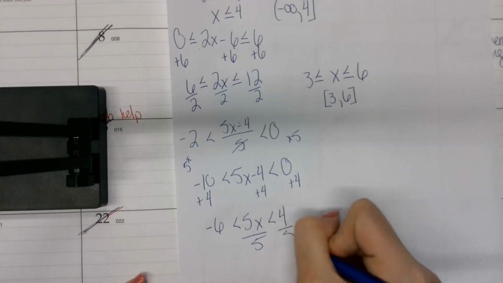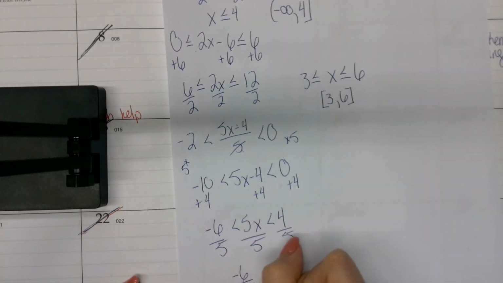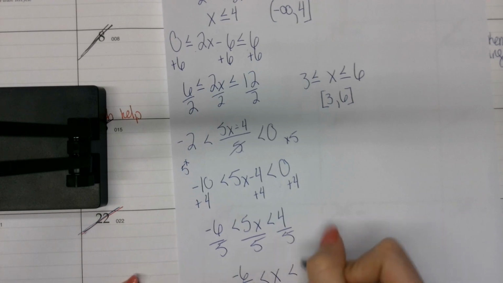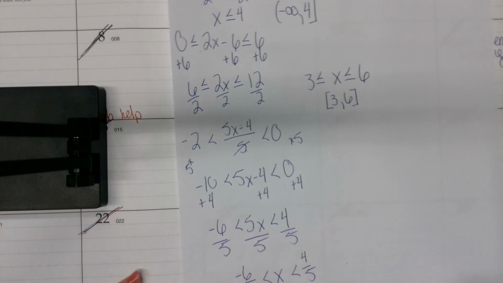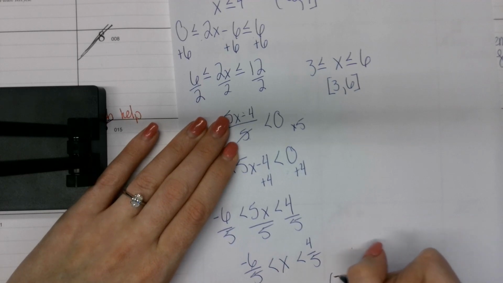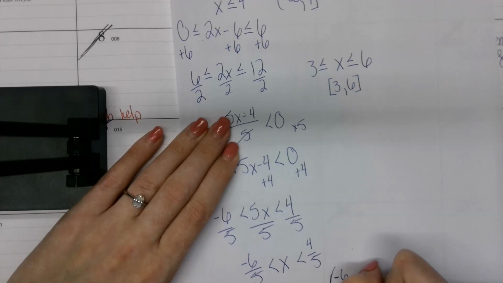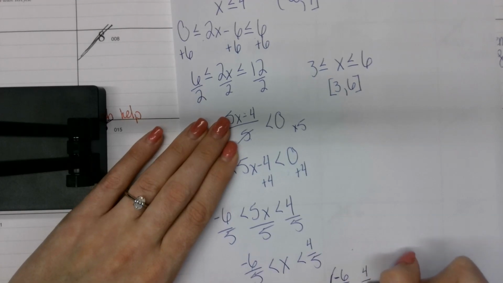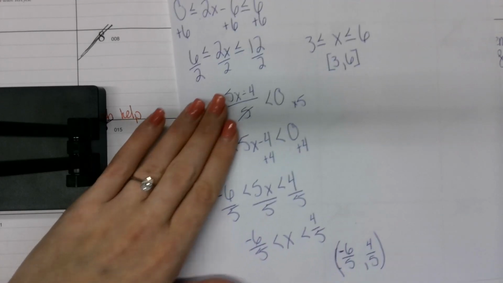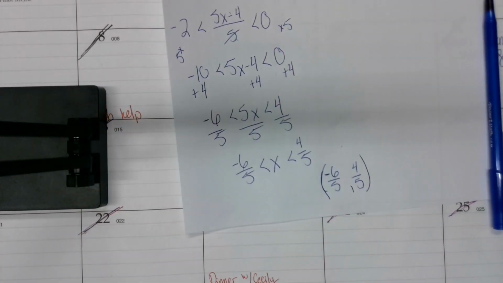Divide by 5. Have negative 6 over 5 is less than x, which is less than 4/5. When we write this in interval notation, we're going to use parentheses because it's not equal to, parenthesis, negative 6/5, comma, 4/5. And that would be inequalities.